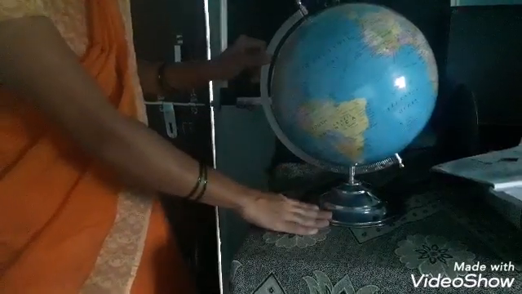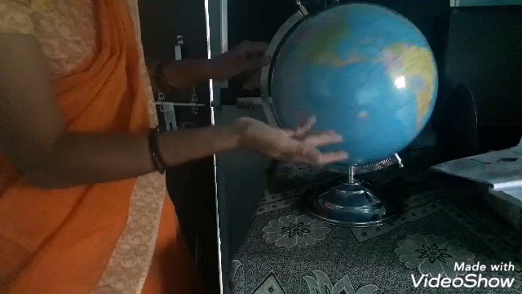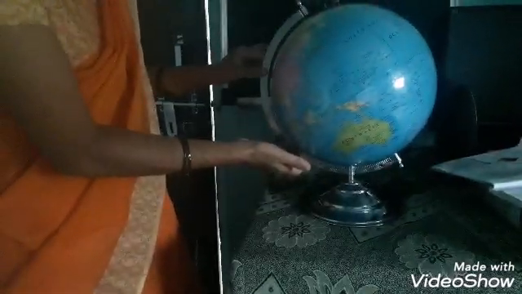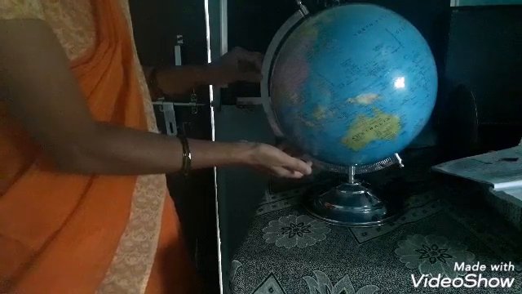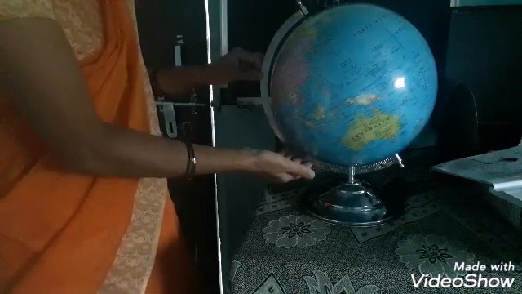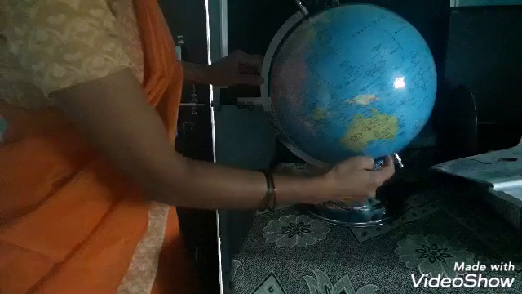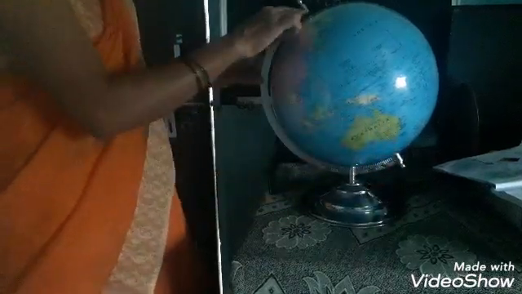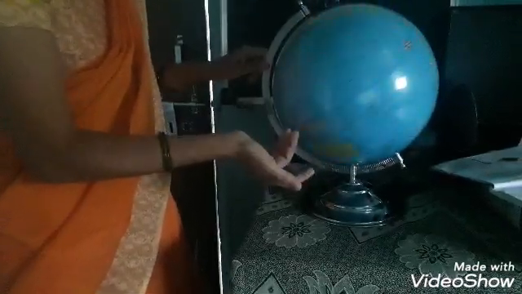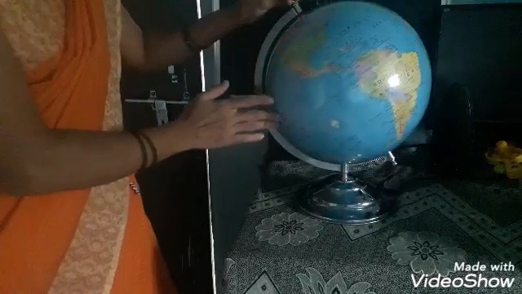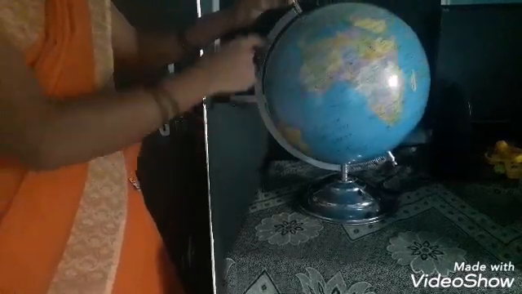See students, it is a globe. And we have seen how the top rotates around itself on its own axis, and that axis is called the axis of rotation. Same thing here. Here is the imaginary line of a globe, and on that line the earth, this globe, rotates. That imaginary line is called the axis of rotation. The turning of an object around itself is called rotation. And the imaginary line around which it rotates is called the axis of rotation.